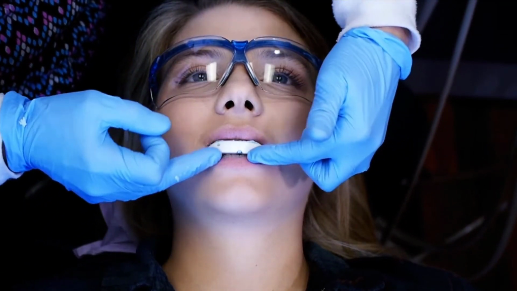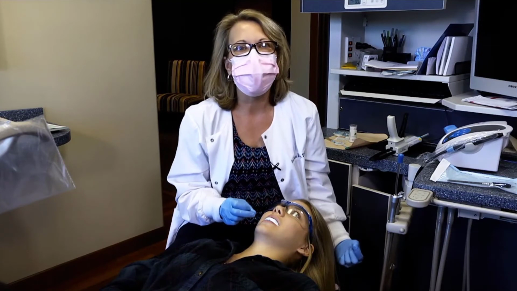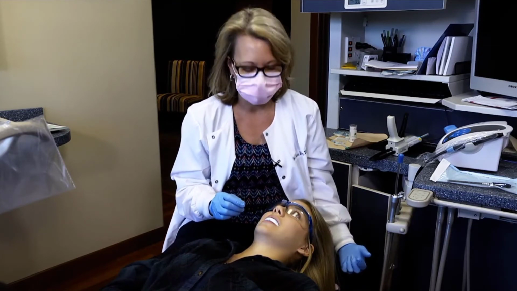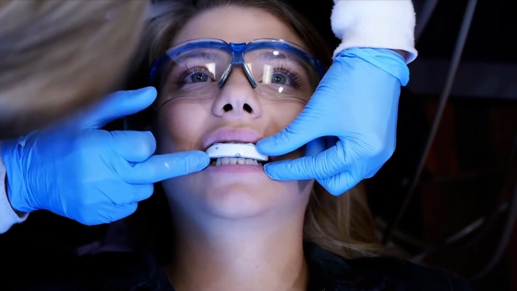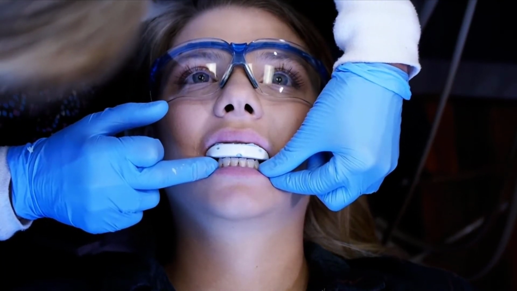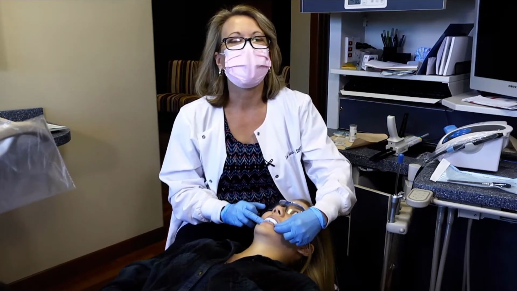And I'm going to make sure that I've got enough retention. And I actually like the fact that when I put it in, I can just feel a tiny little snap where the bite registration is locking in a little bit over Jenna's teeth. And I can just have her bite again for me, and I can verify that I do have contact on both of her canine cusp tips, but none of her back teeth are touching.